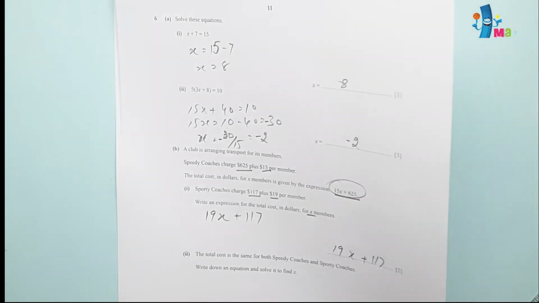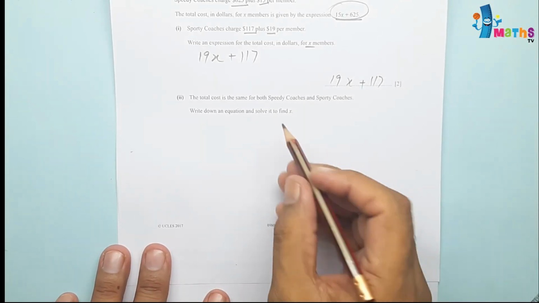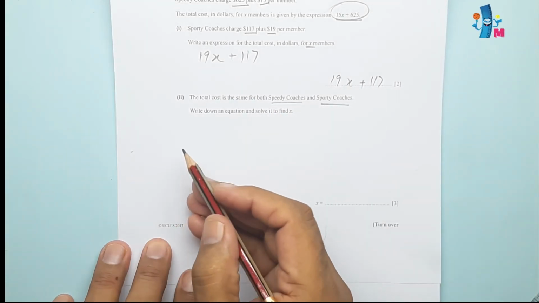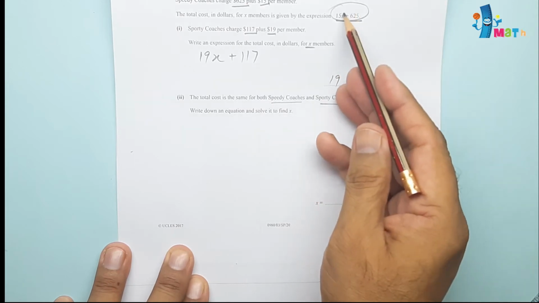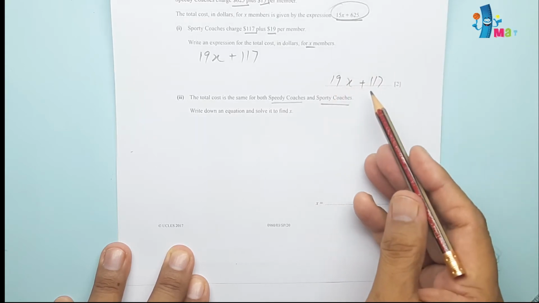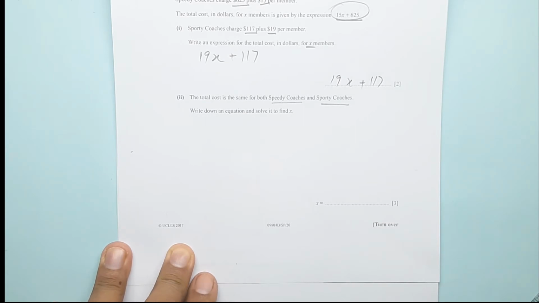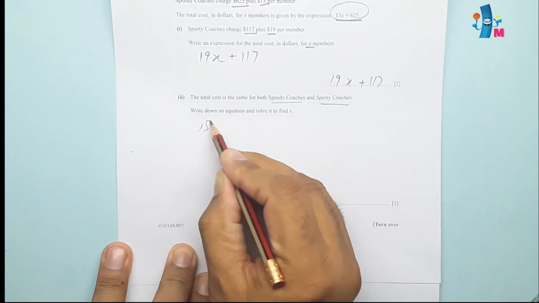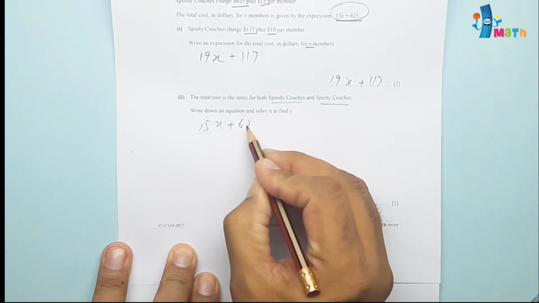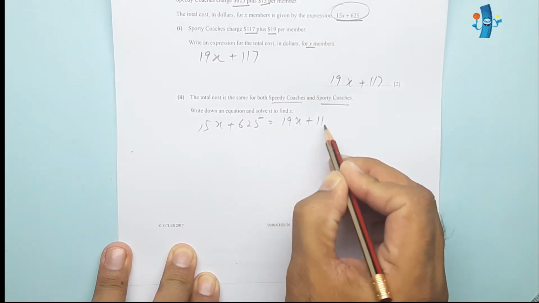And the second part, they are saying that the total cost is the same for both Speedy Coaches and Sporty Coaches. So the expression which they have given for Speedy Coaches will be equal to the expression which we have found for Sporty Coaches. So we can write 15x + 625 is equal to 19x + 117.